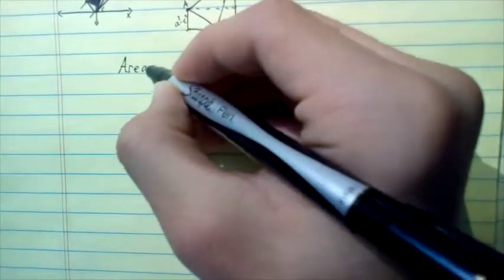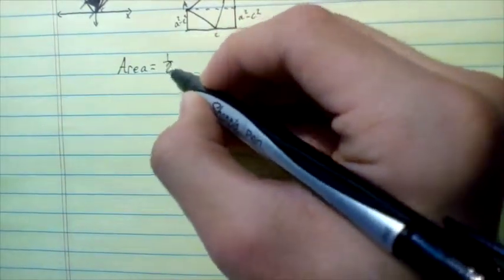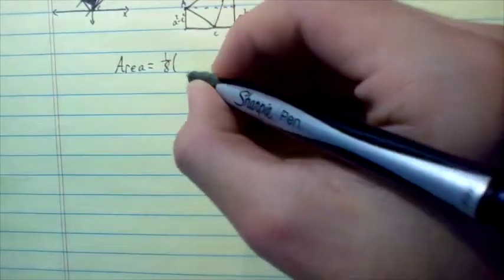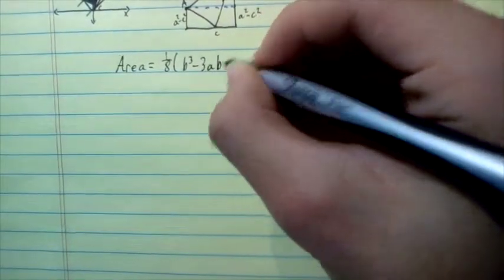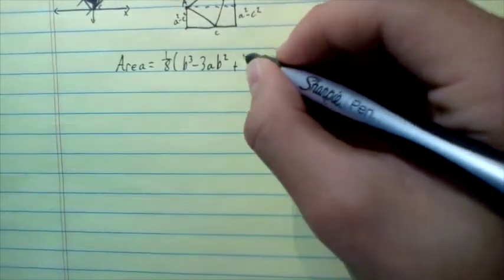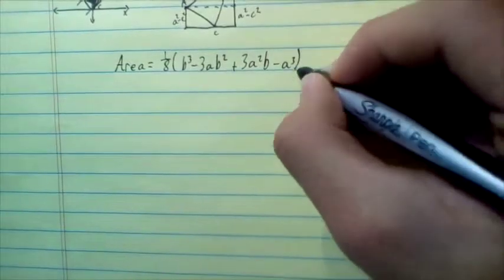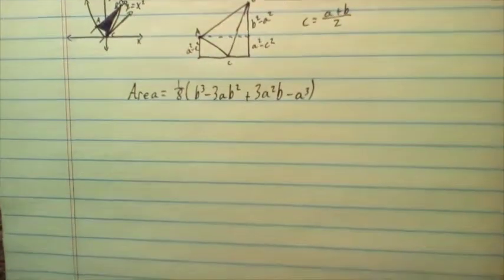So now, what is our area? I'll write the end product for you. The area is equal to 1/8 of (b cubed minus 3ab squared plus 3a squared b minus a cubed). And we have substituted c equals (a plus b) over 2 into our equation to get rid of all the c's.